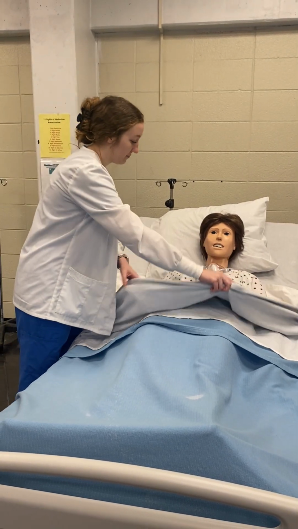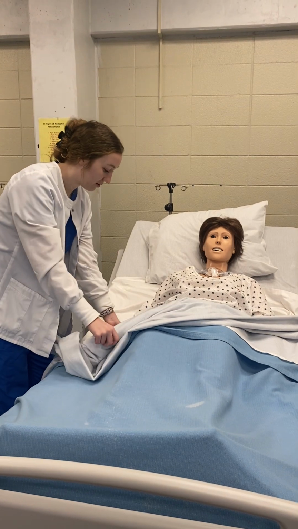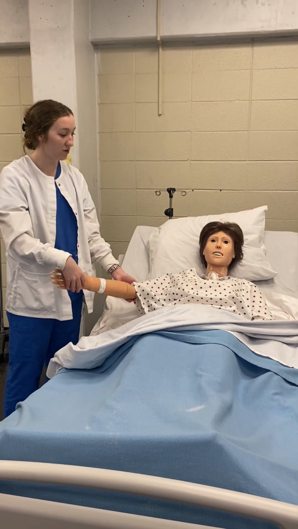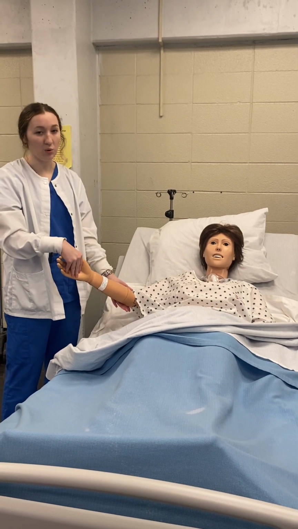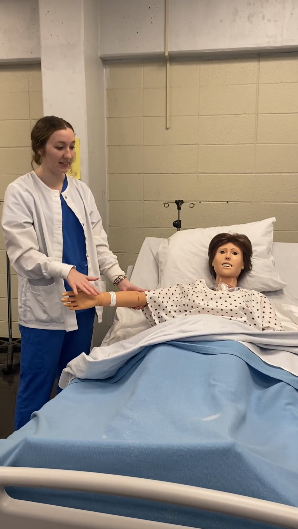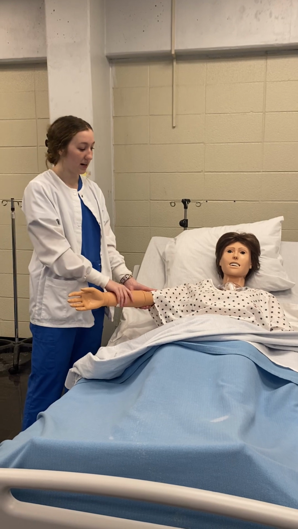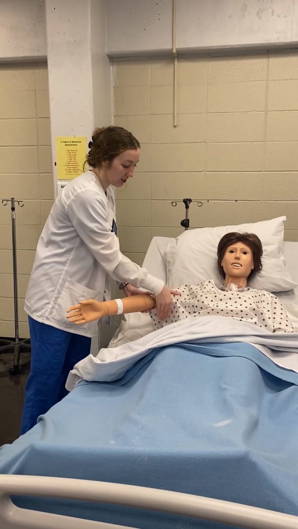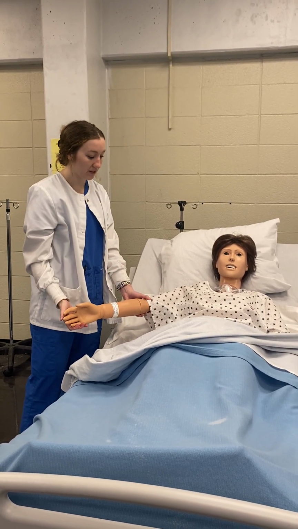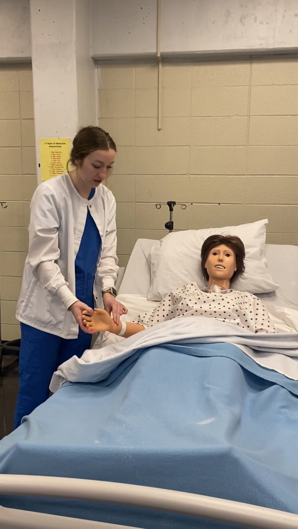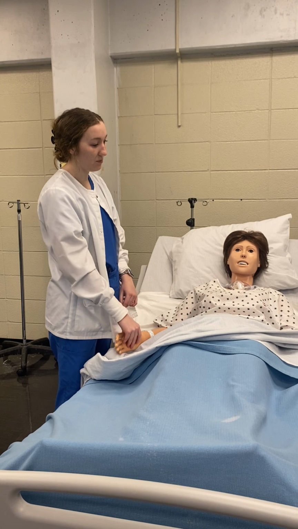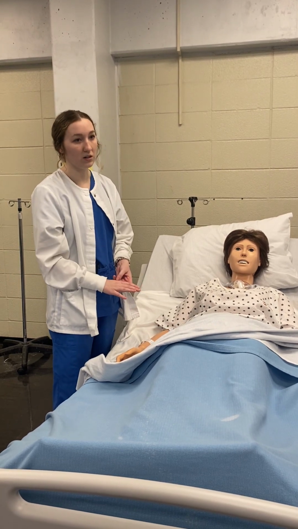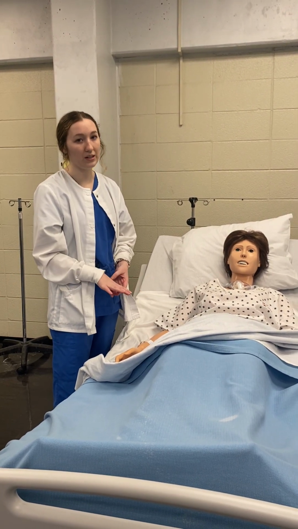And then I would have them lift both arms out to the sides, and I'm going to have them hold them up for 10 seconds. I'm just assessing if they would drop or not. I'm also going to ask them to push against my hand on both sides. And I'm going to assess the pulses while I'm here, and I'm looking on both sides, and I'm looking for the rate, the rhythm, the quality, and amplitude.